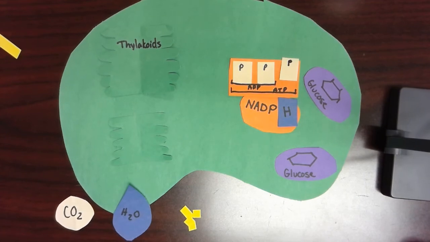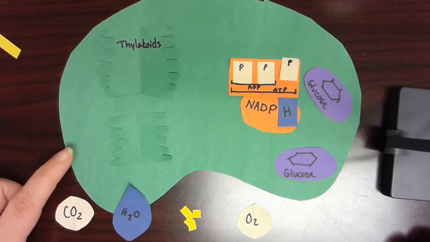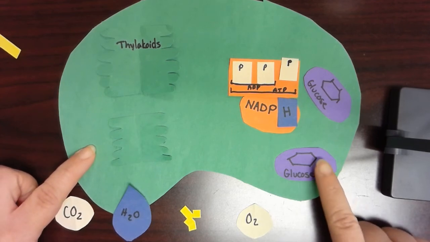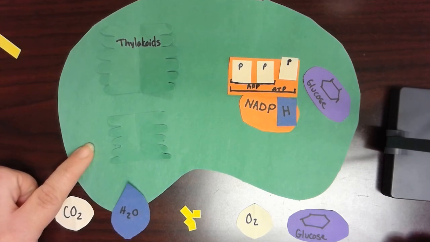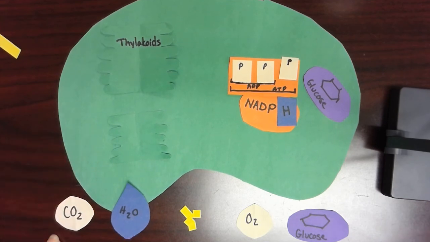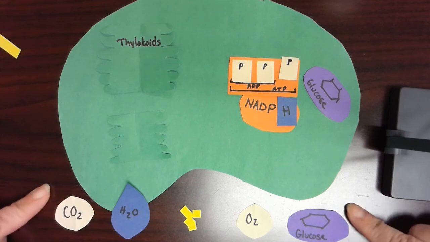Now we have our products. In the light reaction, we have oxygen as a product. And through our dark reaction, or light independent reactions, we have produced glucose as a product. So here we are right back at our photosynthesis equation.